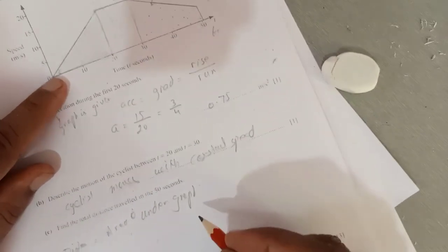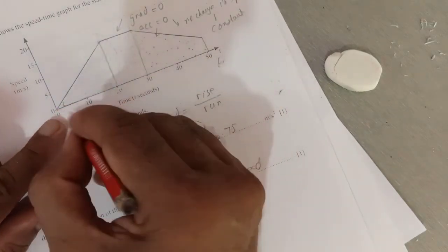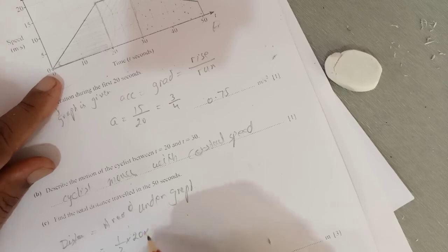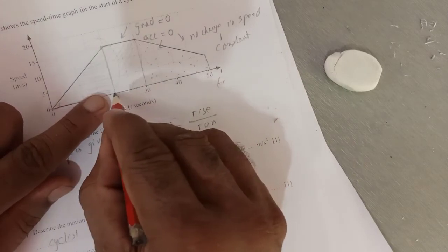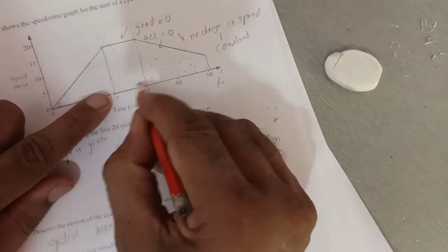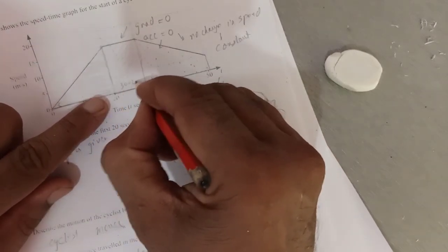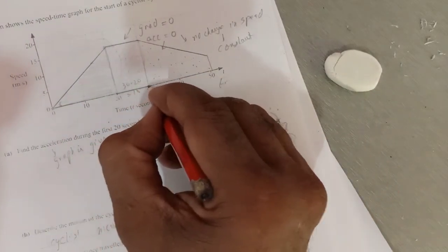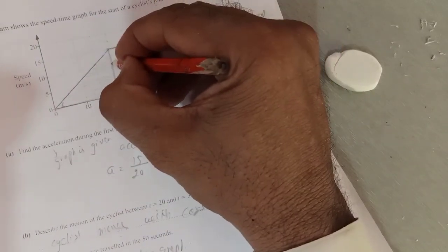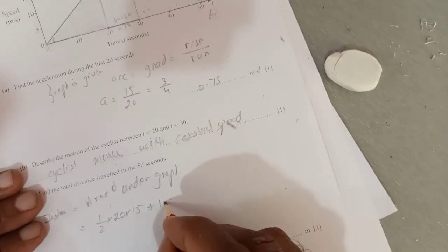So this is a triangle. I will write area of triangle. What is the formula of area of triangle? 1/2 base into height. Base over here is 20, height over here is 15. Now I take the rectangle. What is the length of this part of the rectangle? This length is 30 minus 20, so this side has length equal to 10, and this side has length equal to 15. So you write over here 10 into 15.